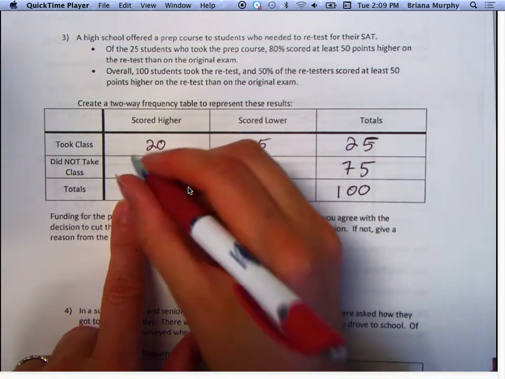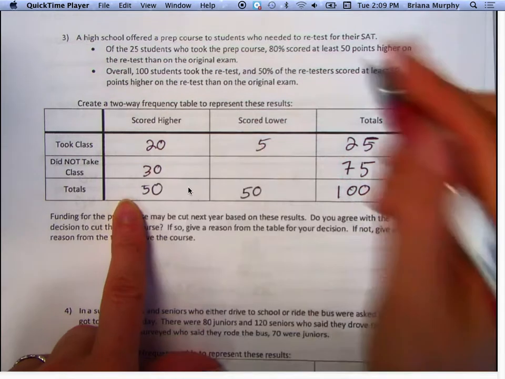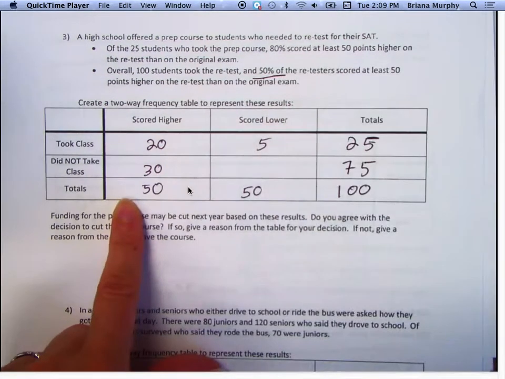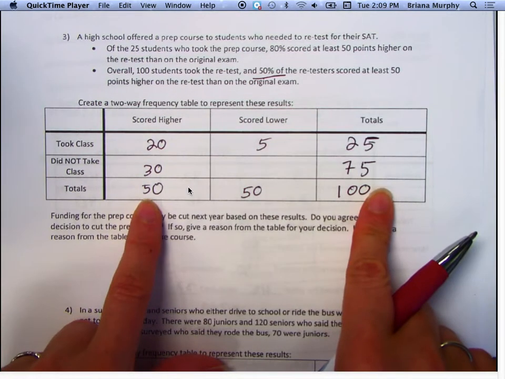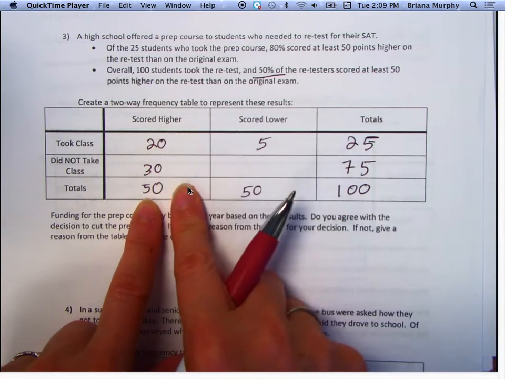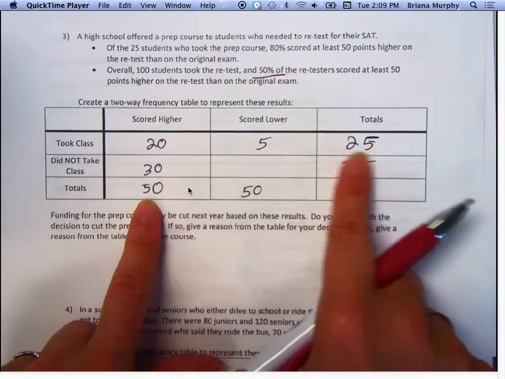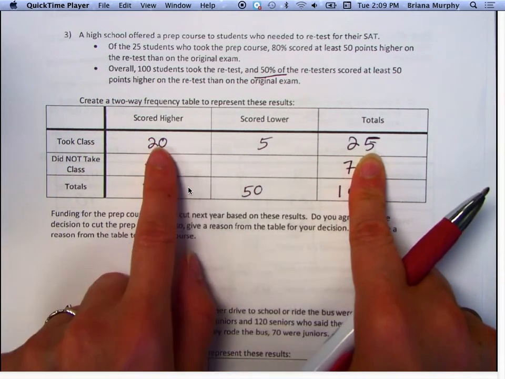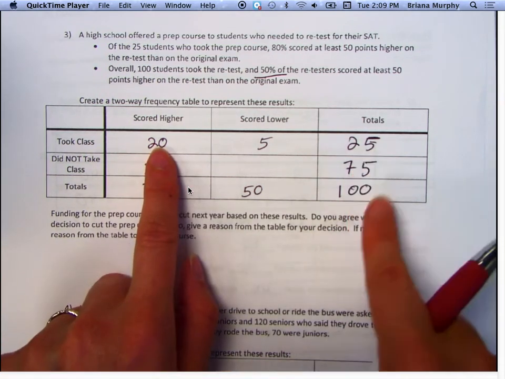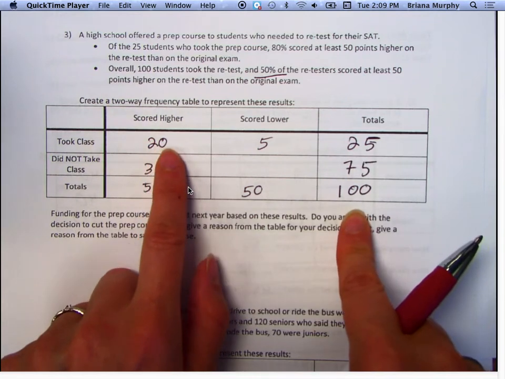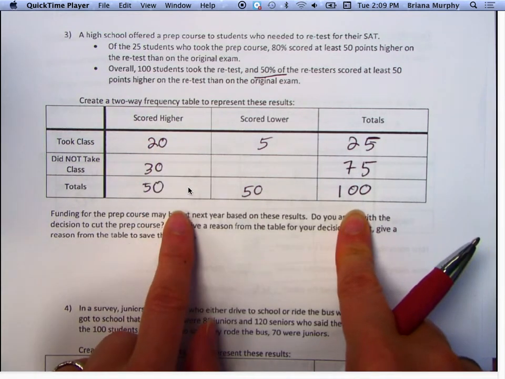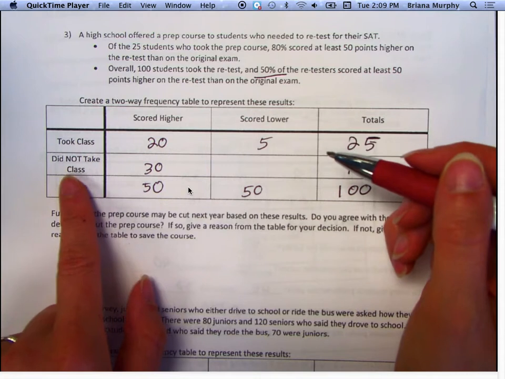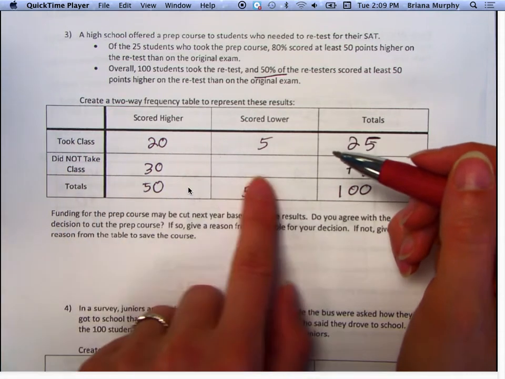Where'd you get 50 from? Because it says 50%, so 0.5 of 100 is 50. It has to be 20 and 30. No, 25. That has to be it, right? Because there's 25 people total. And it said 80% scored at least 50 points or higher, so 100 times 0.8 is 80. Okay. Did not take the class. How many people go here?